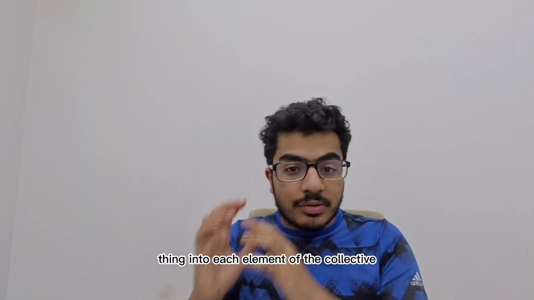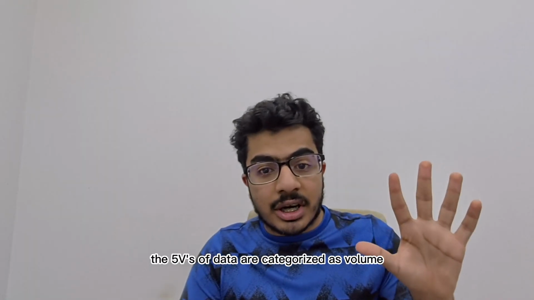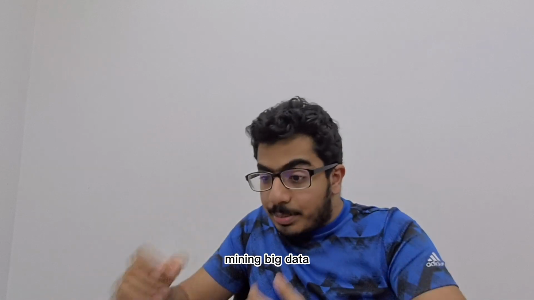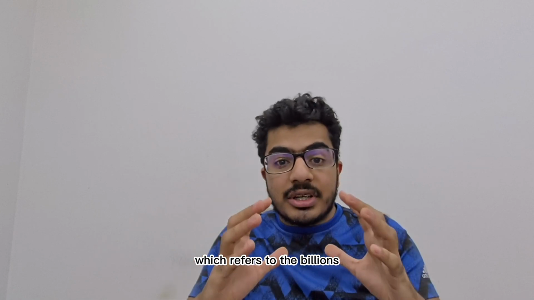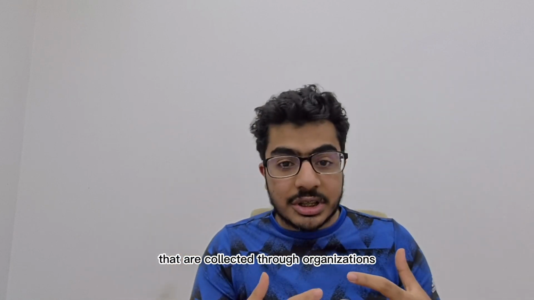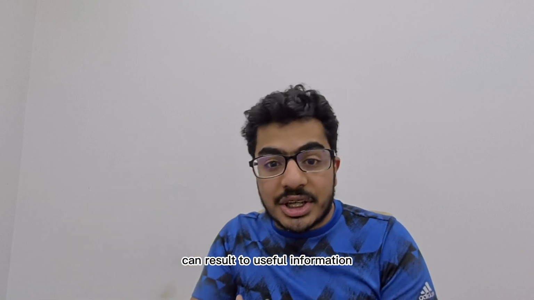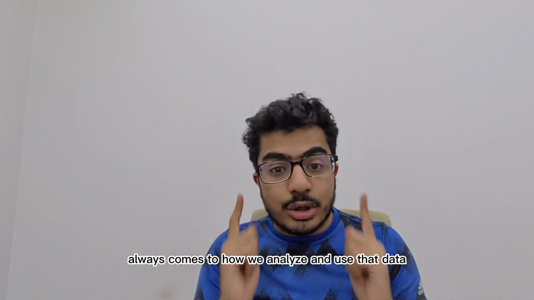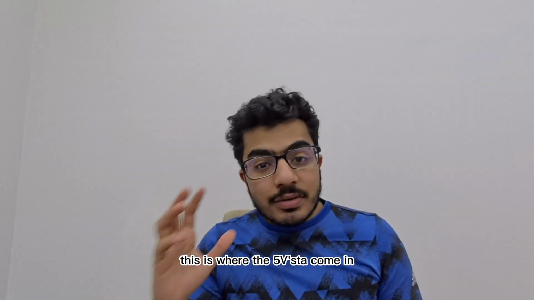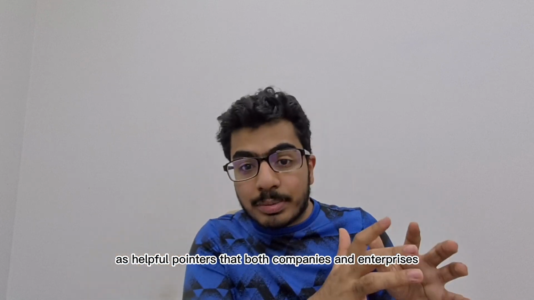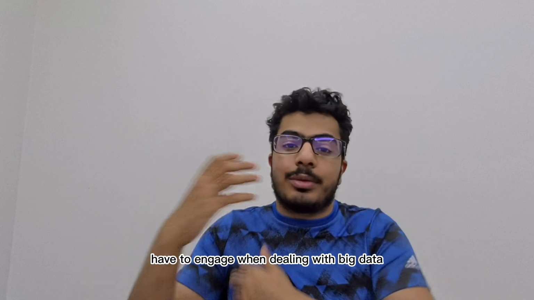The 5V's of data are categorized as volume, velocity, variety, veracity, and value. Mining big data, which refers to the billions if not trillions of data points that are collected through organizations, can result in useful information. However, the important part always comes to how we analyze and use that data. This is where the 5V's of data come in as helpful pointers that both companies and enterprises have to engage when dealing with big data.